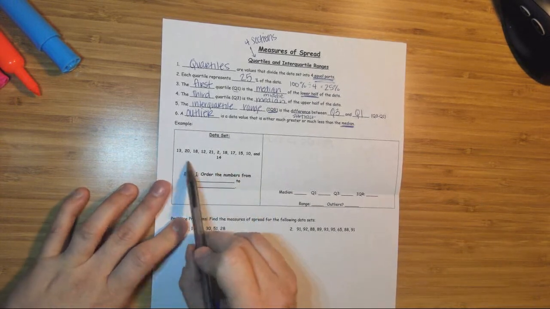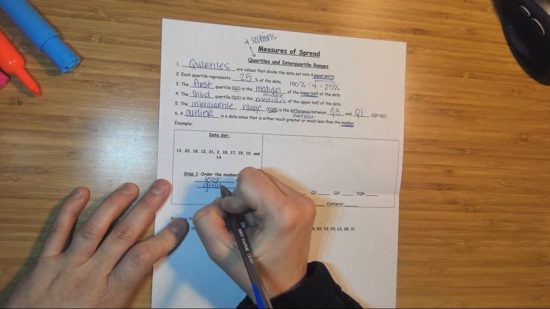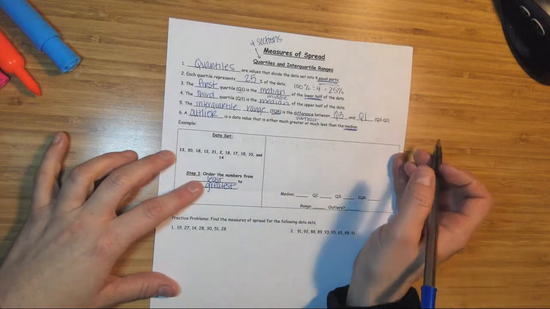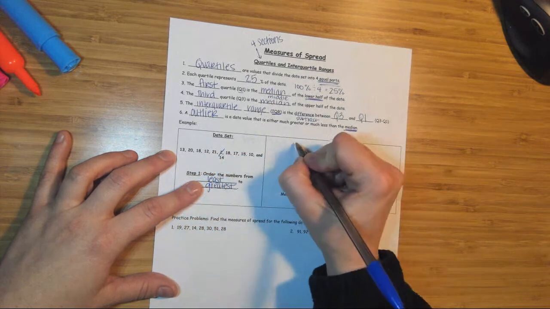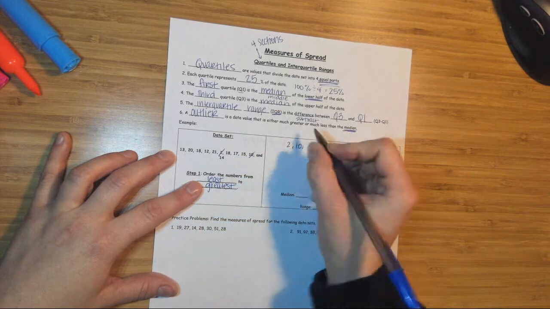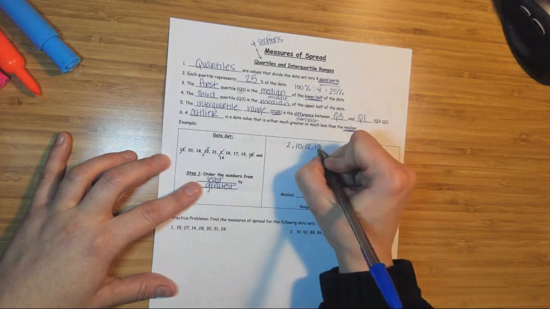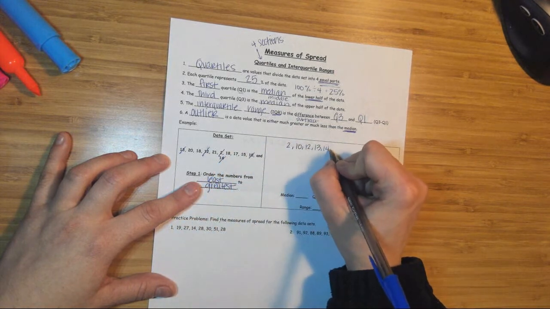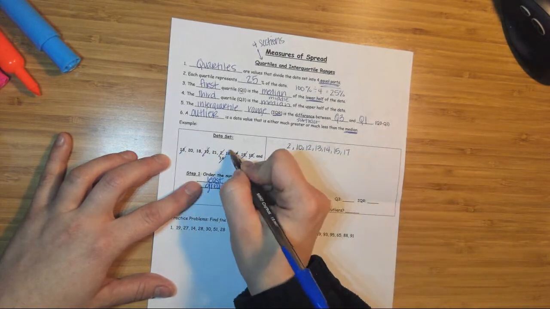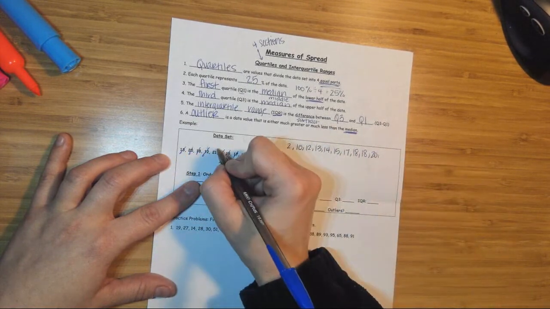Remember, step 1 is to take our data set and order it least to greatest. All right, so here's my data set. I'm going to come over here and order it least to greatest. So looking here, it looks like I start with 2. Next would be 10. Then I don't have an 11, but I have a 12. I have a 13. I have a 14. And a 15. No 16, but I have a 17. I have 2 18s. I have a 20 and a 21.